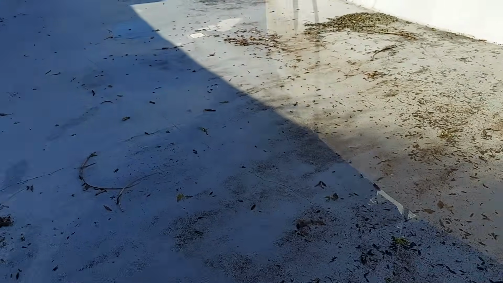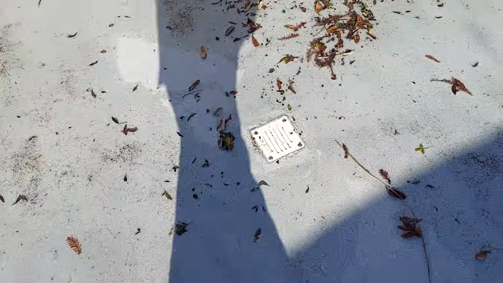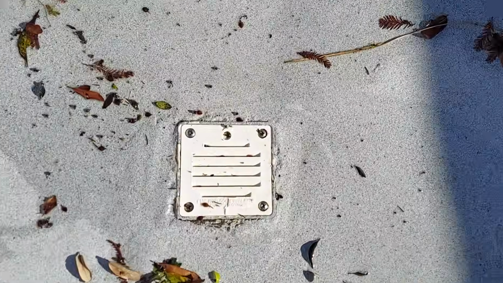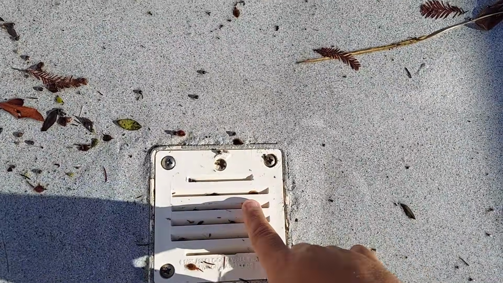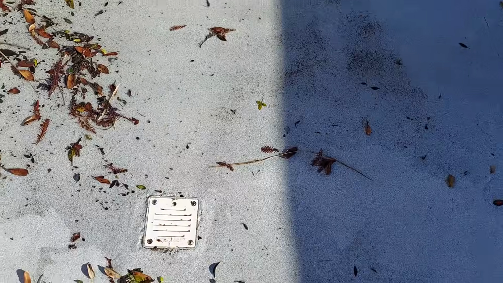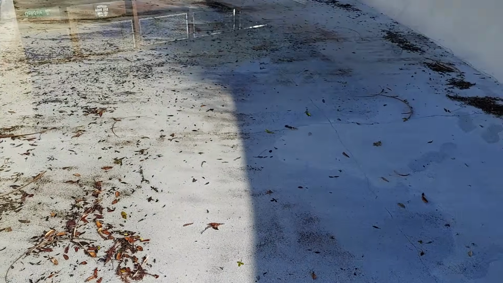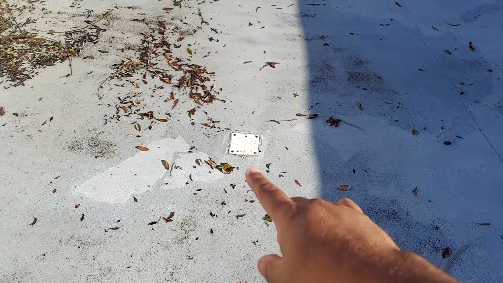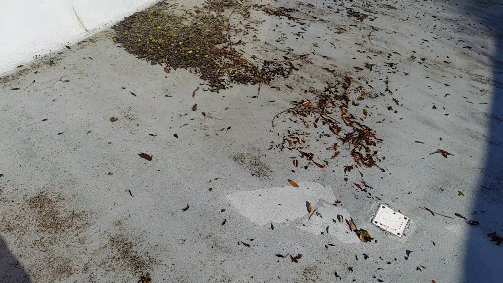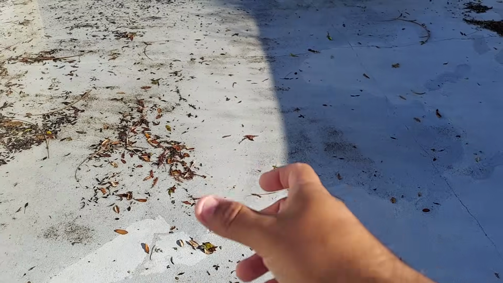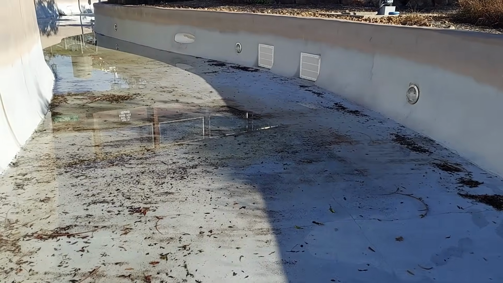Another thing that we did, and most pools are built like this: this is a return line, coming back from the filters. If you notice, the jet's pointing that way. For most pools, we're going to have jets just like this, and you can turn them in certain ways to have the water flow throughout the pool the way you want.